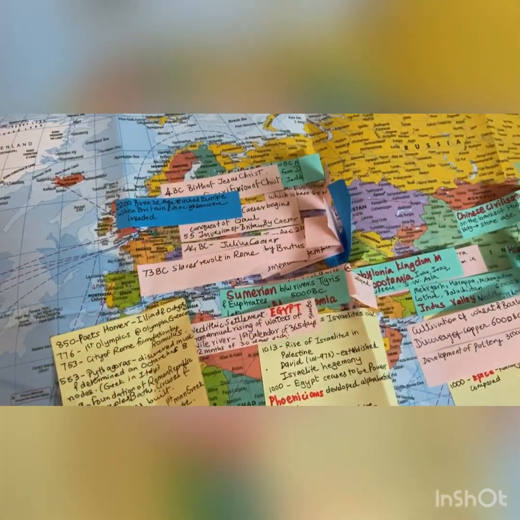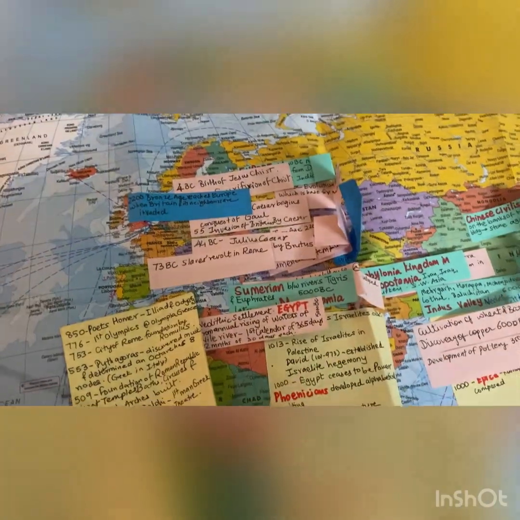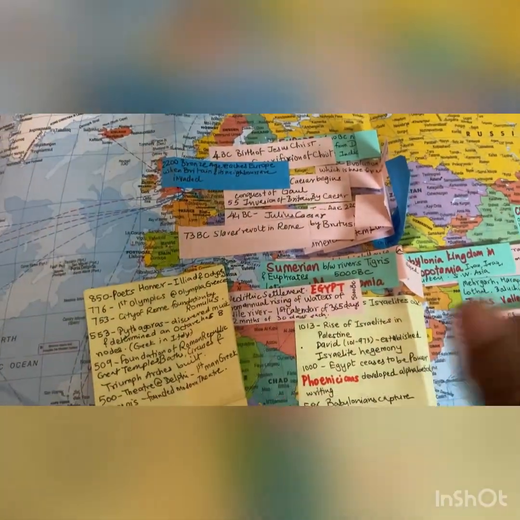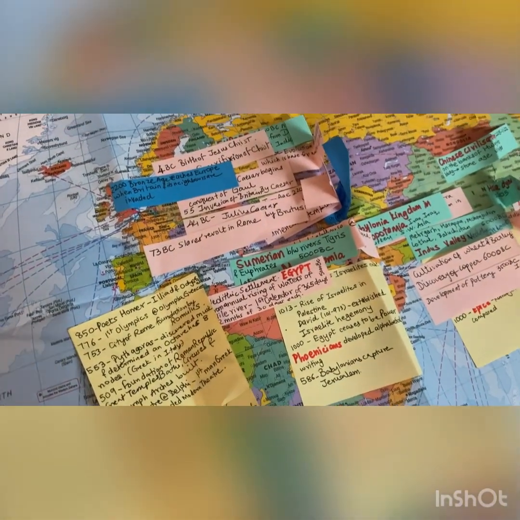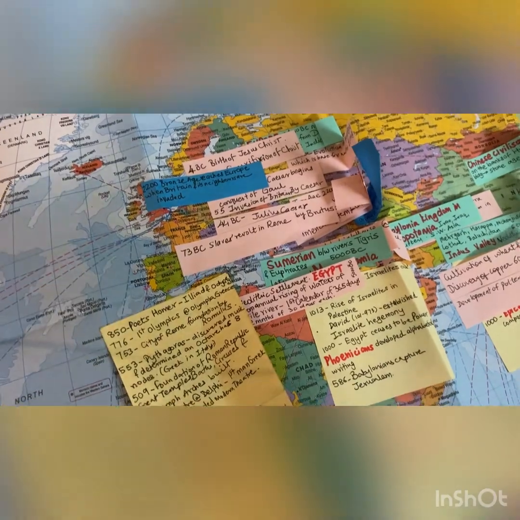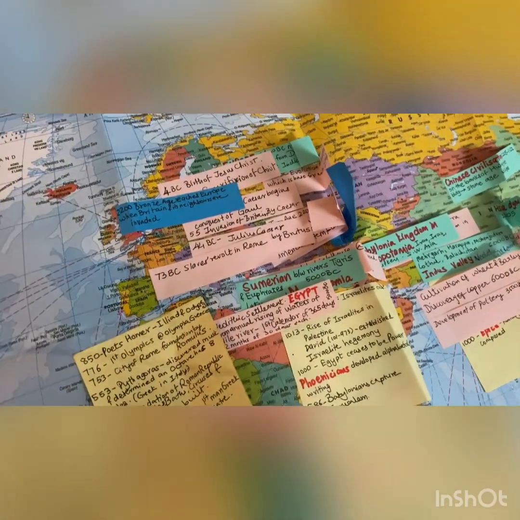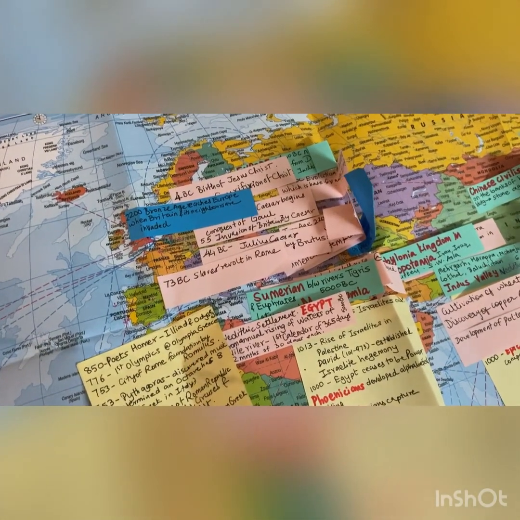If you're studying only Indian history, instead of a world map, take a bigger map of India, and then stick post-its again on the Indian map and make your short notes. It becomes very easy to learn and remember things. You don't have to really memorize, because visually you can remember and understand it better. So that's about how to make history more fun.